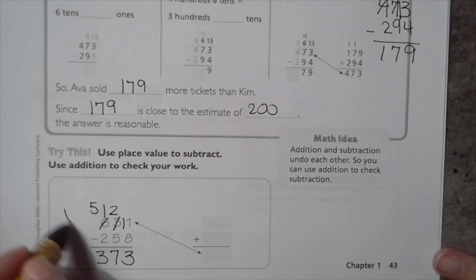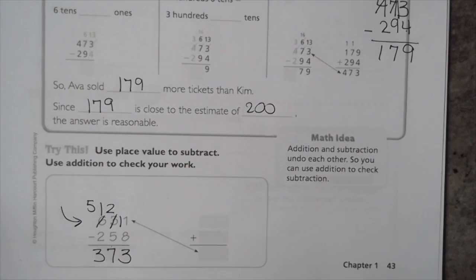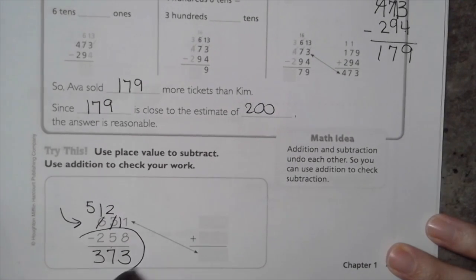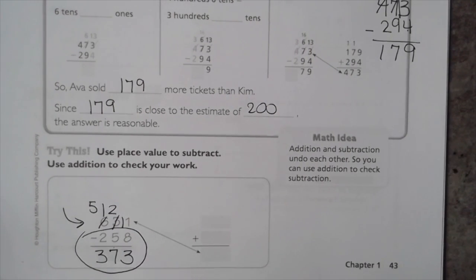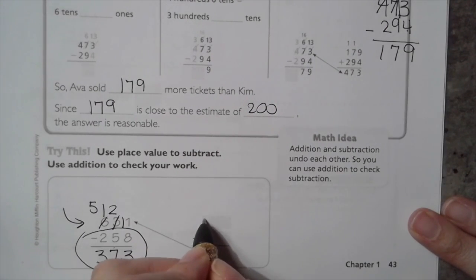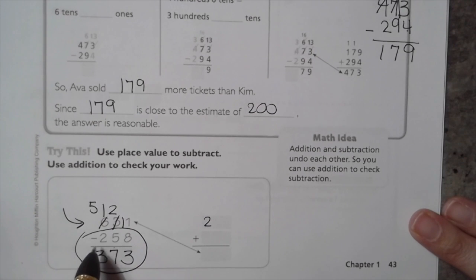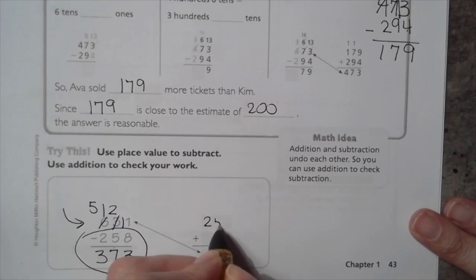Now, since 631 is my big number, that is the answer I should get when I put these two smaller numbers together. Okay, so let's check. We're adding, so it doesn't matter if 258 comes first or 373.